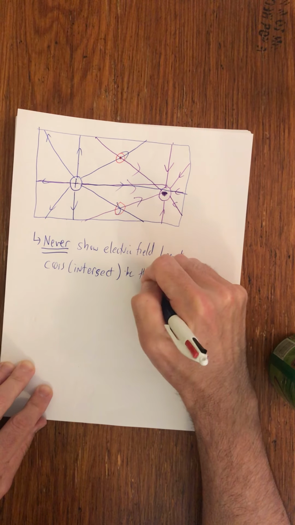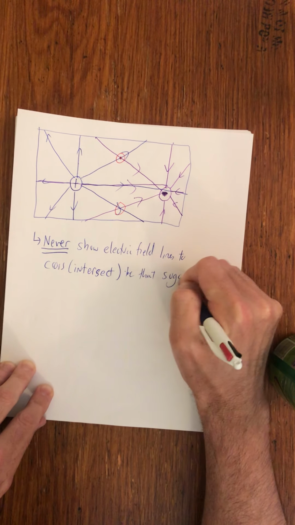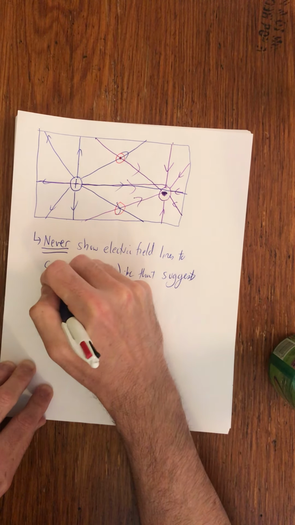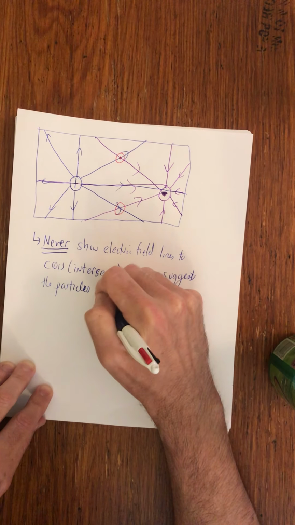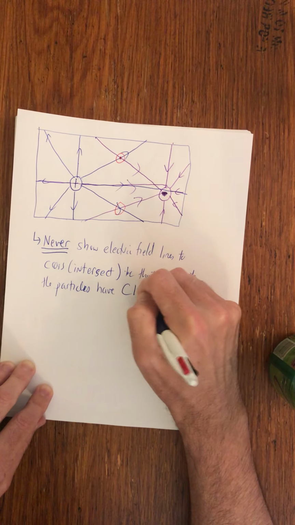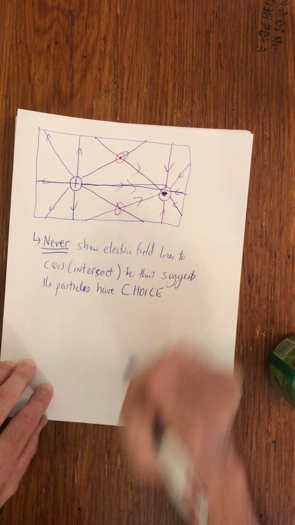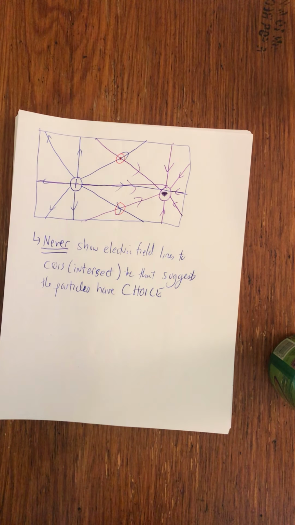Because that suggests the particles have choice. And we're not going to allow a random bit of hypothetical positive particle to decide which way it's going to go. Nature will dictate which way it goes.